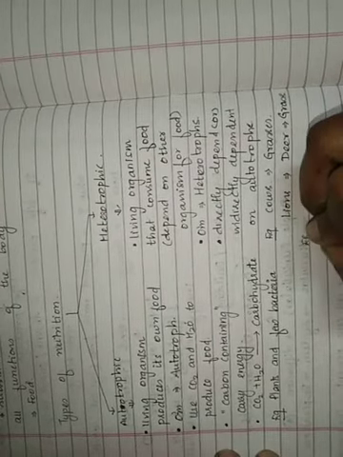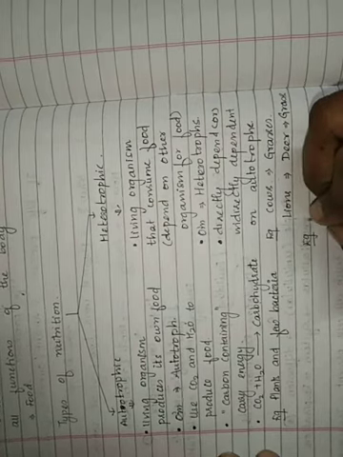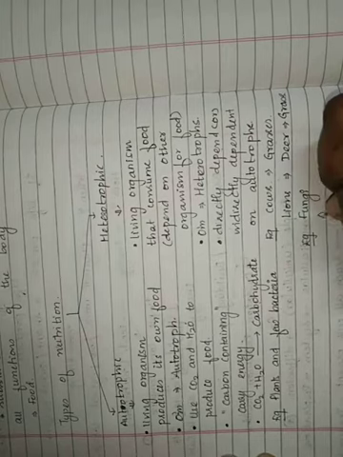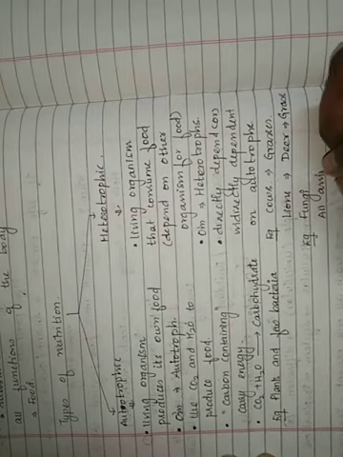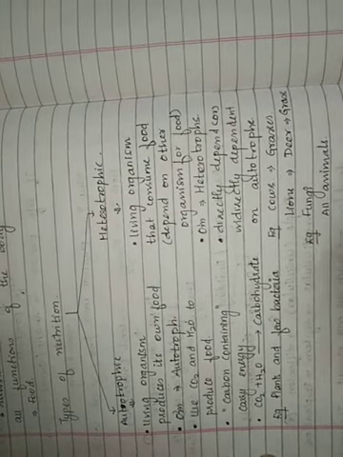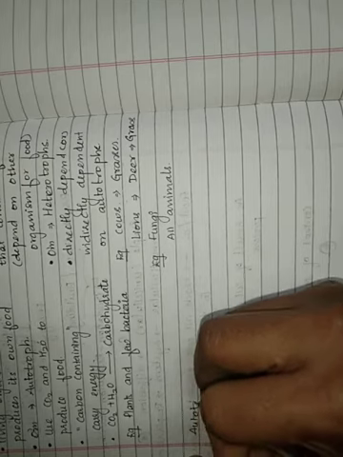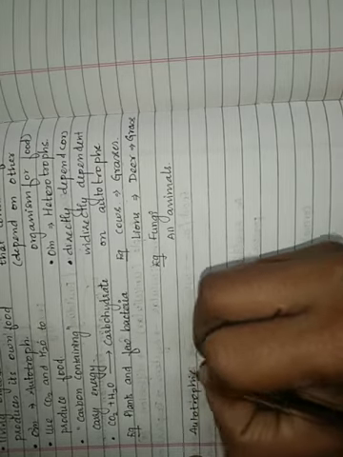Examples of heterotrophic organisms are fungi and all animals. All animals are going to be heterotrophic. Now we'll study in detail about autotrophic and heterotrophic nutrition.